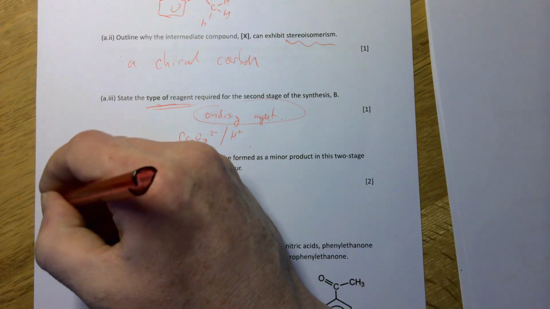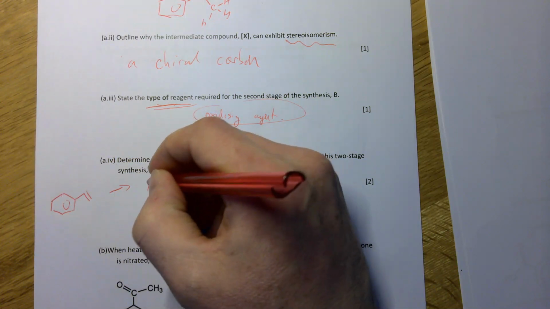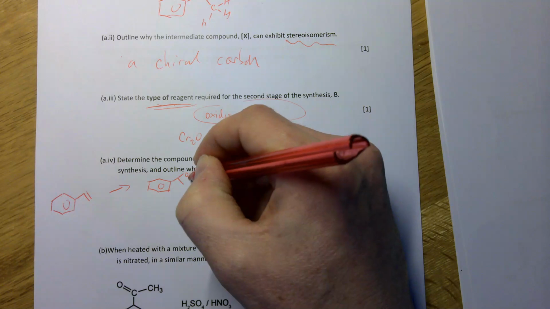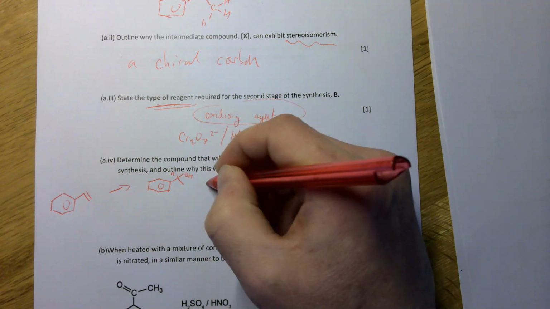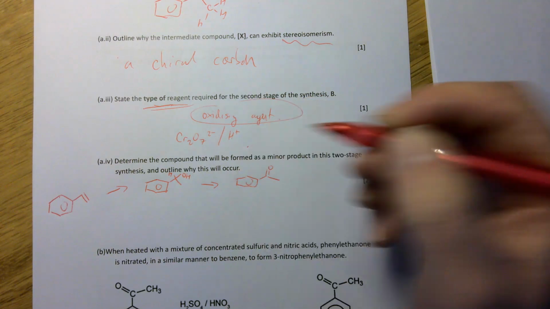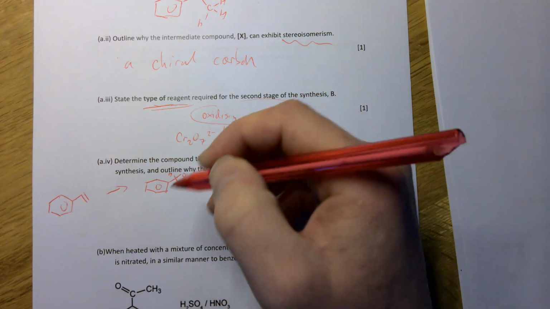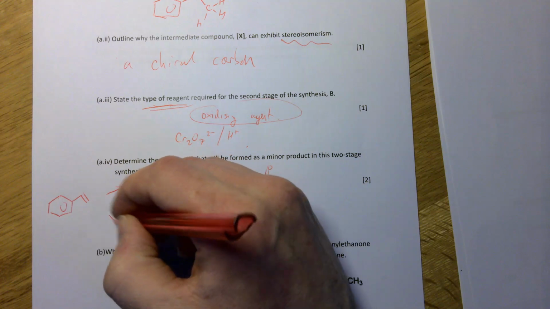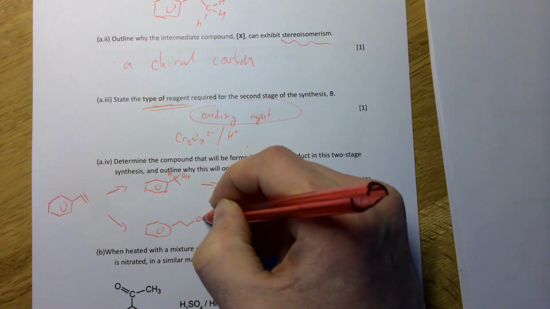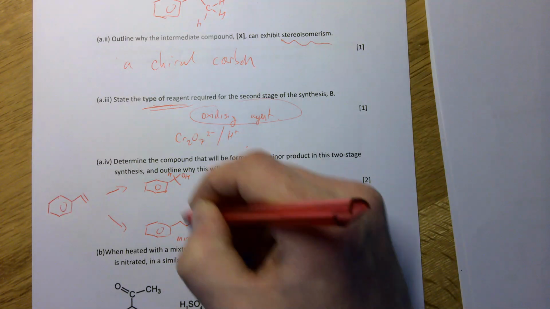So we started off, remember, from phenyl ethene, and most of you realised we must form this secondary alcohol to go on to make the ketone in the second step. But this is what we call Markovnikov addition, or addition of water to an unsymmetrical alkene, which means you can get the primary alcohol forming instead of the secondary alcohol as the minor product. So this is minor, major.